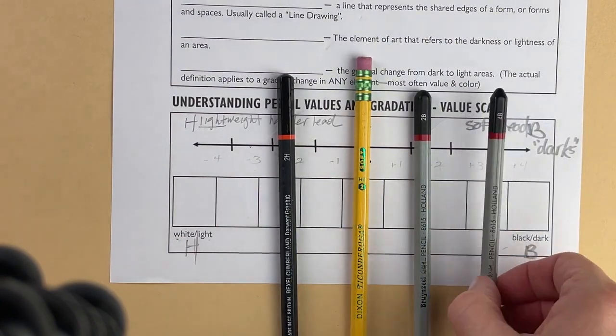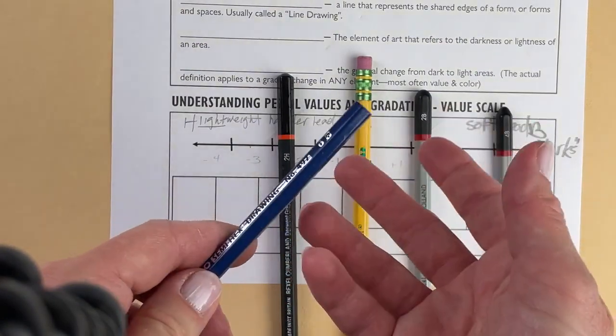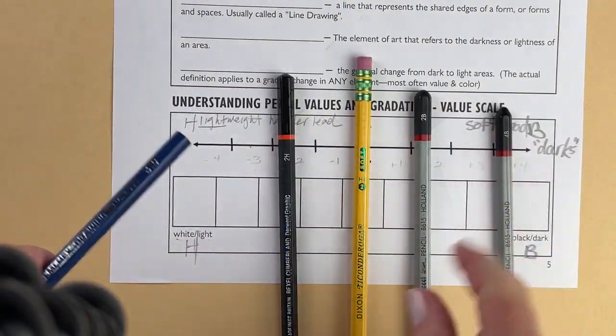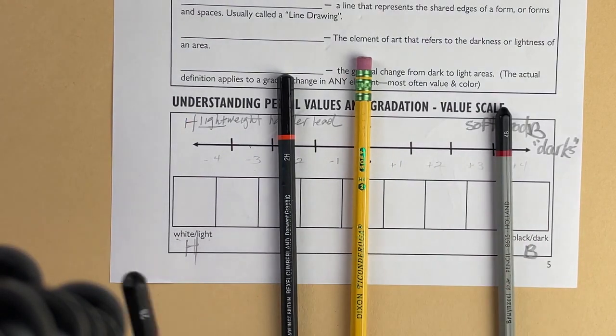I'm going to do our samples with just the 4B because sometimes we don't have enough 6Bs laying around. So I'm going to use that 4B, and I'm even going to pull that 2B out. I'm going to do our value scale with just these 3 pencils, okay?